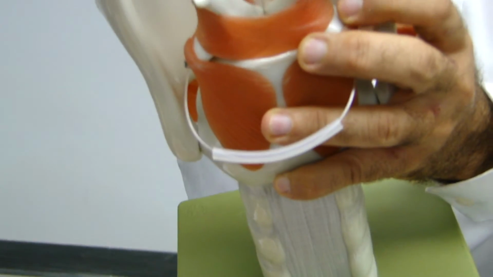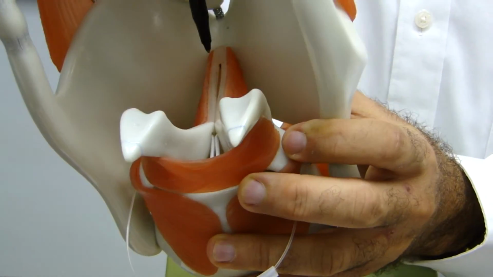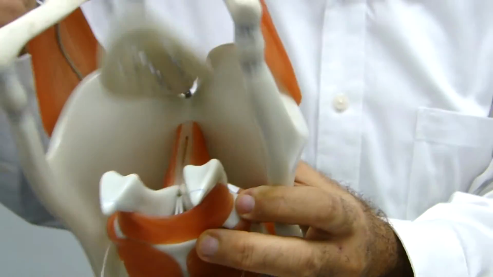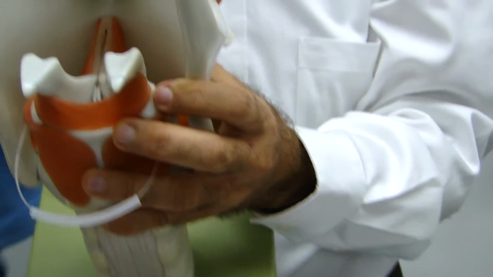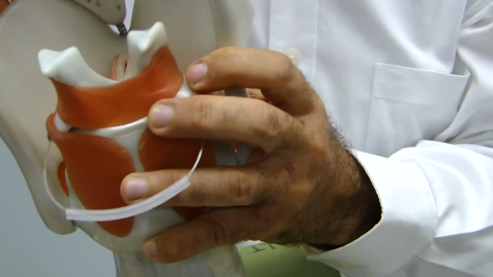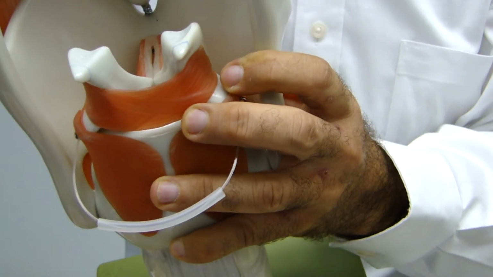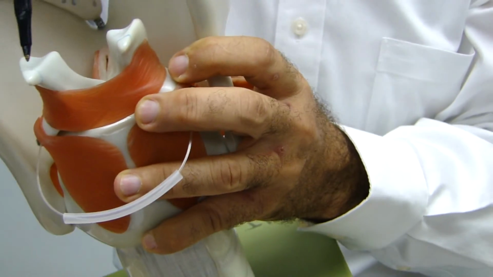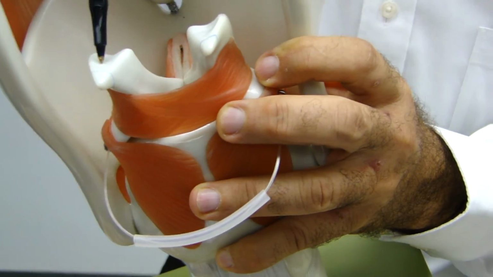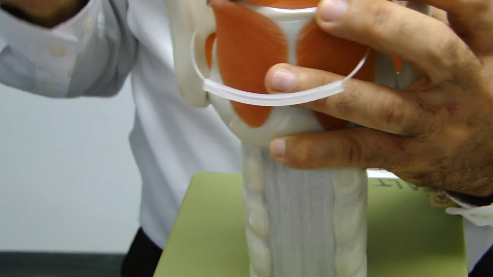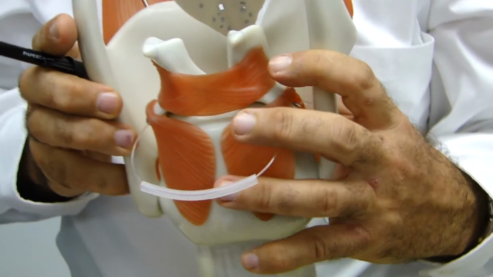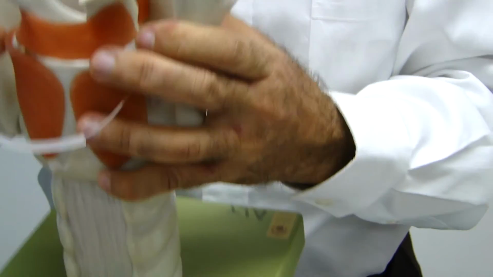Vestibular and vocal folds both connect arytenoid to the thyroid cartilage. So this is corniculate on the tip, then arytenoid, and cuneiform is not shown here.